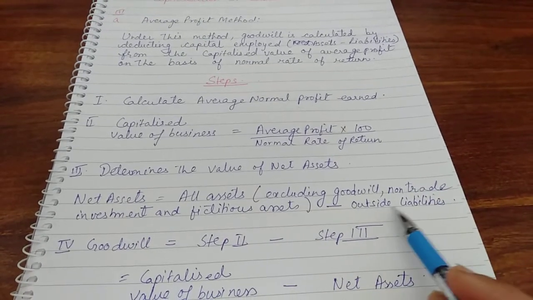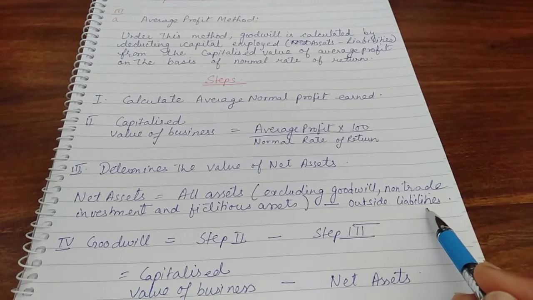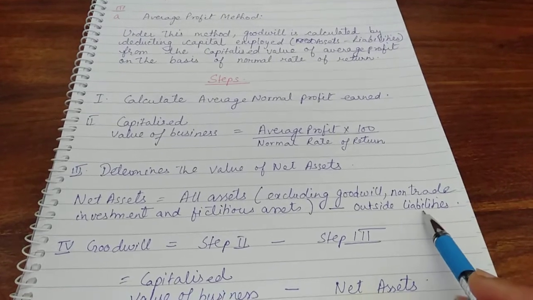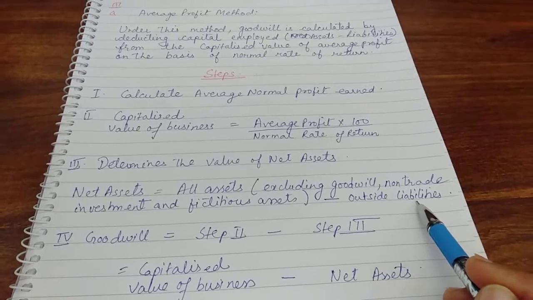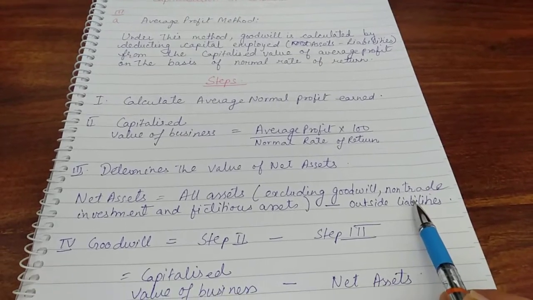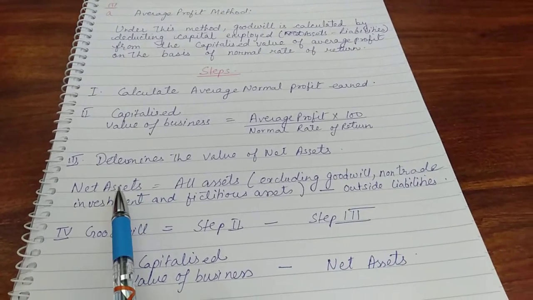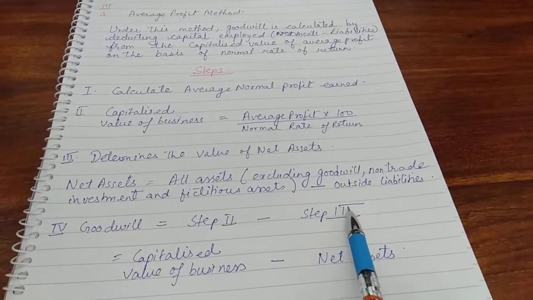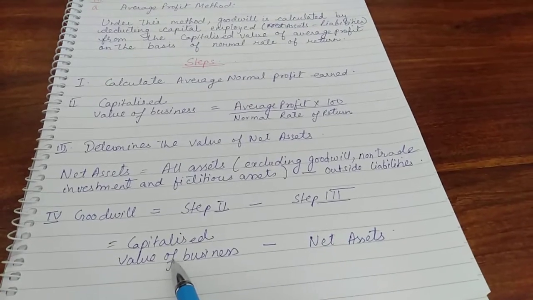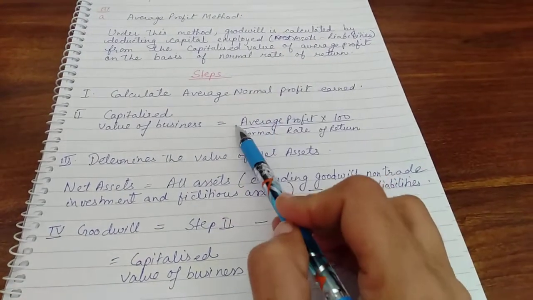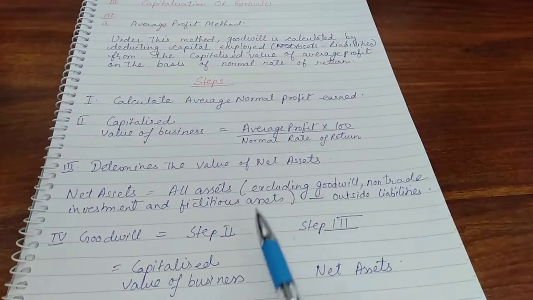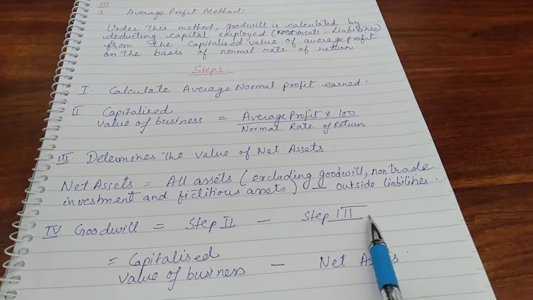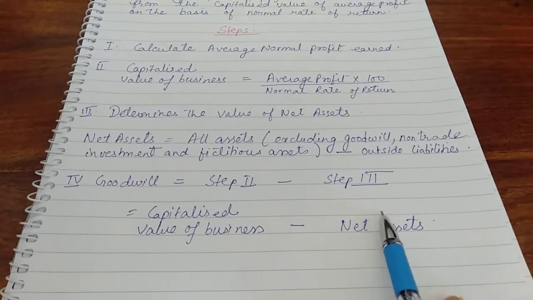After that, outside liabilities. Outside liabilities are your creditors, or any kind of loan from any third party. Those are the examples of outside liabilities. If those are mentioned, you have to deduct them from assets, then you are going to get your net assets. Now the last step is step 2 minus step 3, meaning the capitalized value of business, which you have calculated in step 2, you have to deduct with these net assets. So step 2 minus step 3, you are going to get your goodwill.